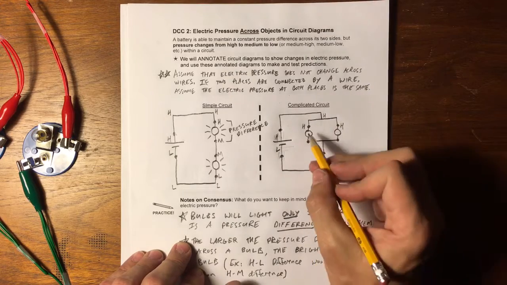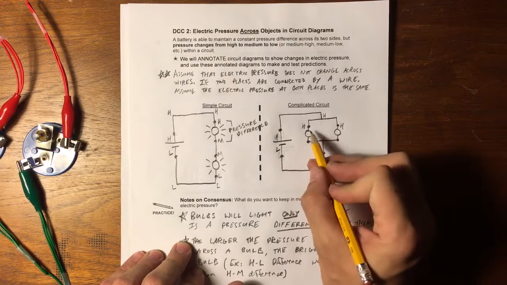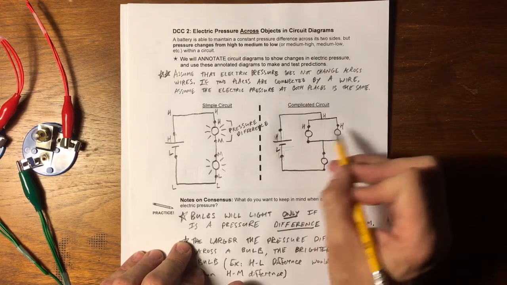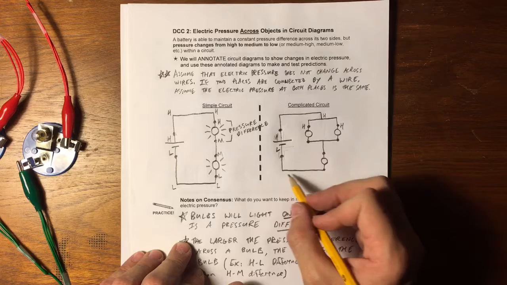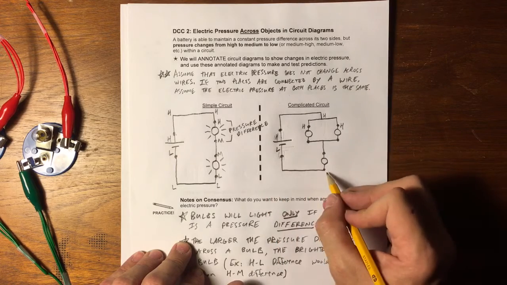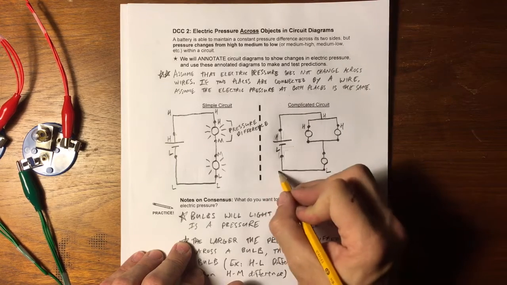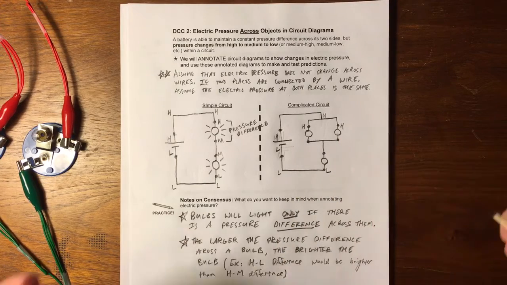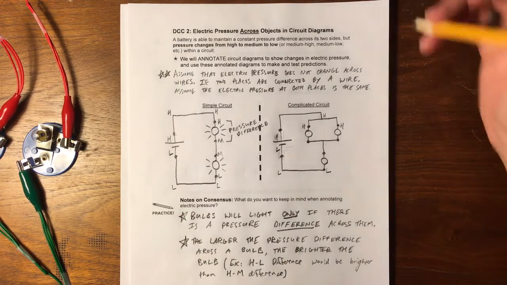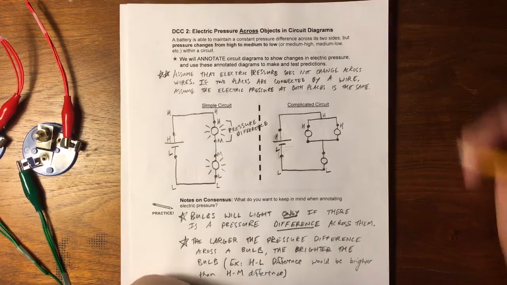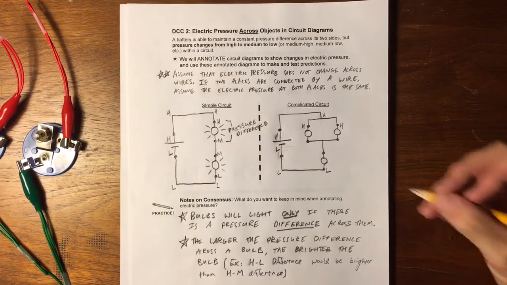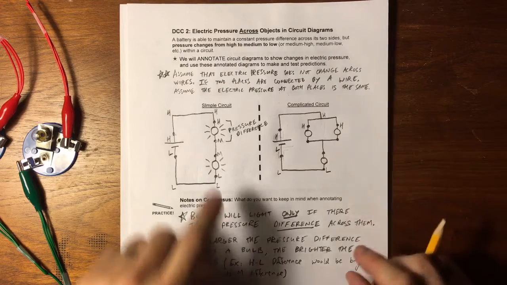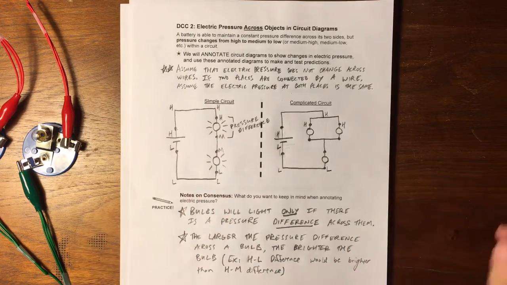The most important thing is that we realize that the high pressure is on one side of both of these bulbs. I'll do the same thing to this side, and I end up seeing that there's low pressure on the side of this bulb. Notice I can't do anything on the other side of the bulbs because there's a bulb in the way. Now, my first instinct would be to put medium, medium, medium, just like we did here. But I want to point something out.